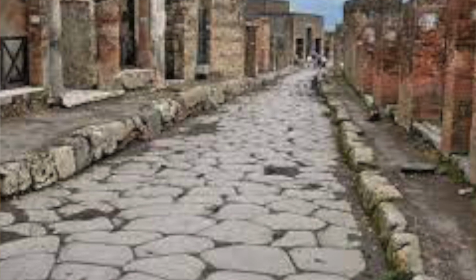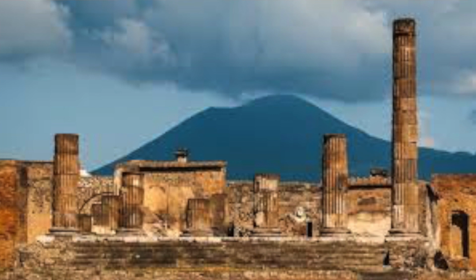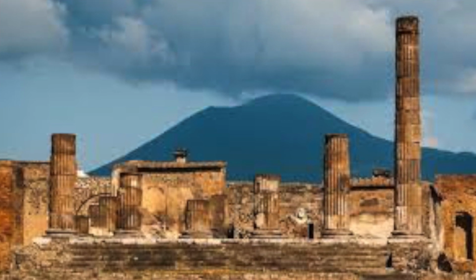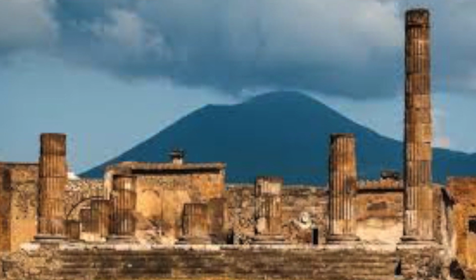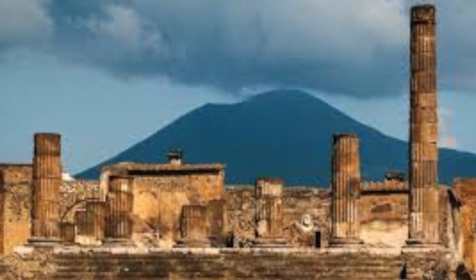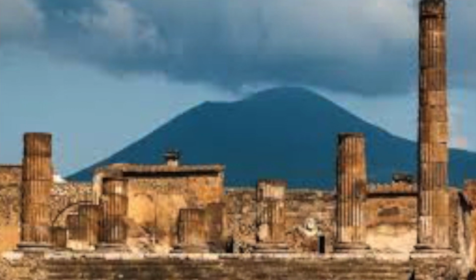When they dug out the forum, they knew it was the forum because it was this long rectangle of land that was paved. They had some columns in there, a temple and an altar at one end, and a theater on the other. And they had all these stalls, all these shop entrances.